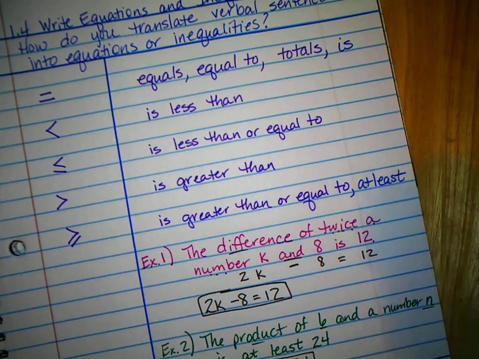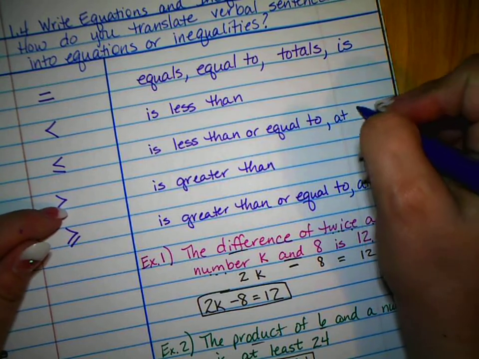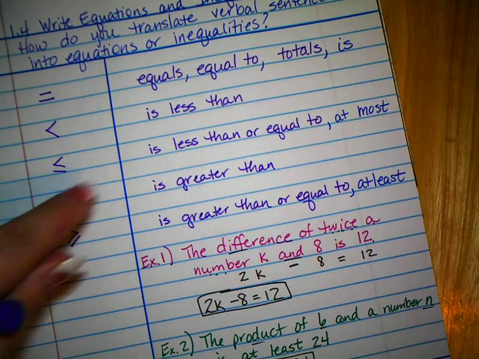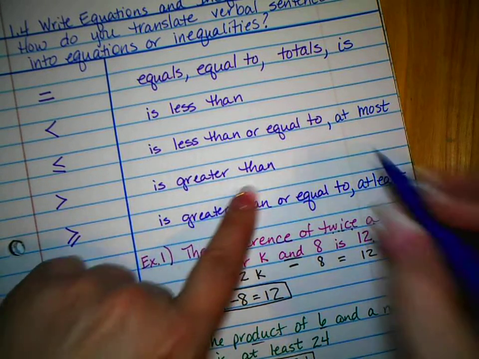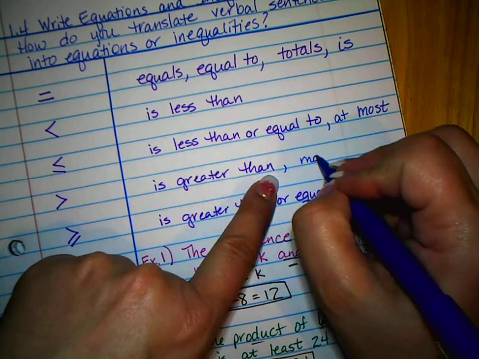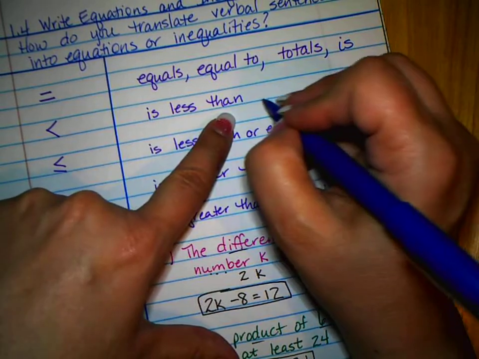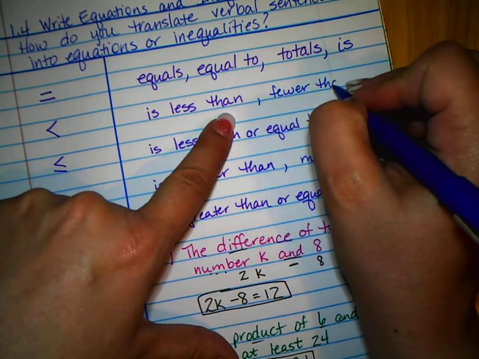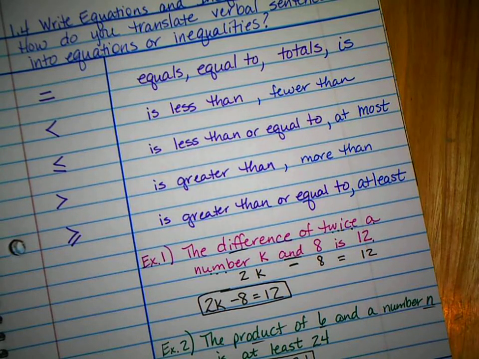This one should be the opposite of that, so that's at most, because it won't get larger than that. It can only be that one. Greater than, we could also say more than. Less than would be fewer than. You're going to have to read carefully to catch these things.